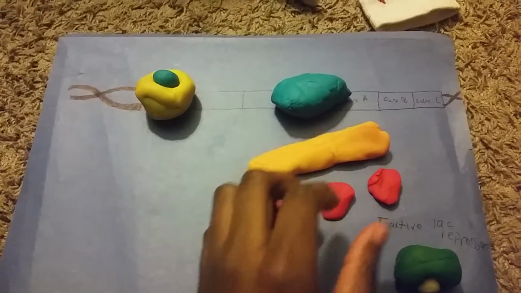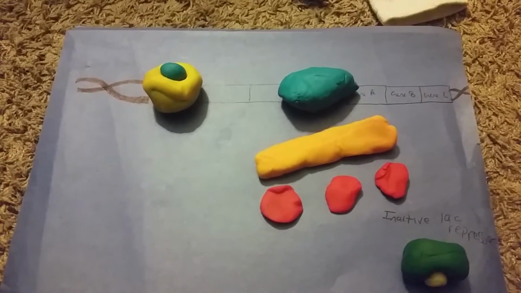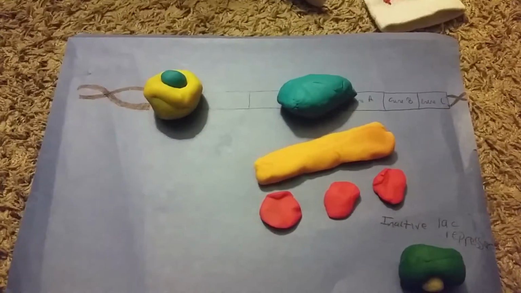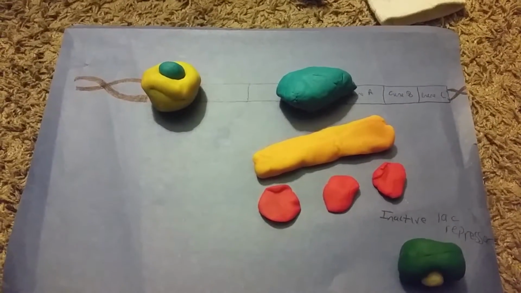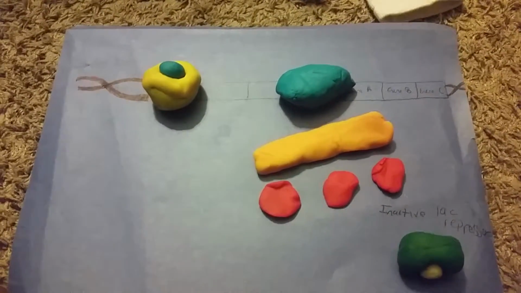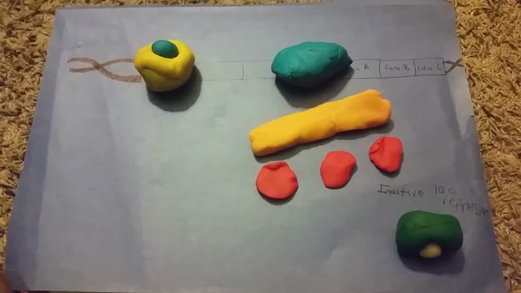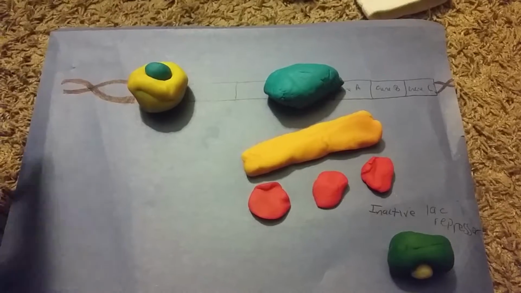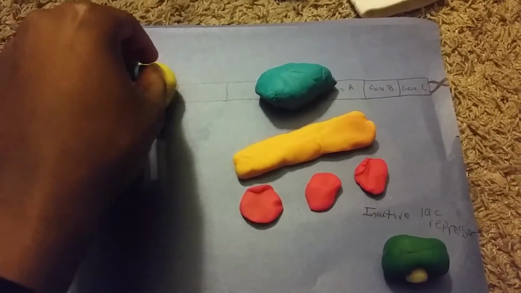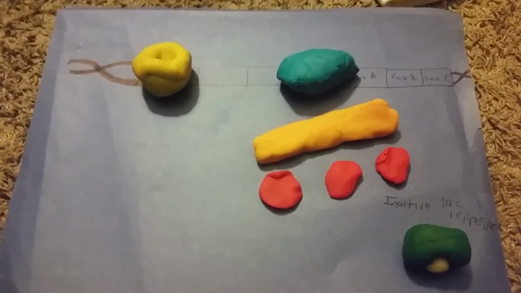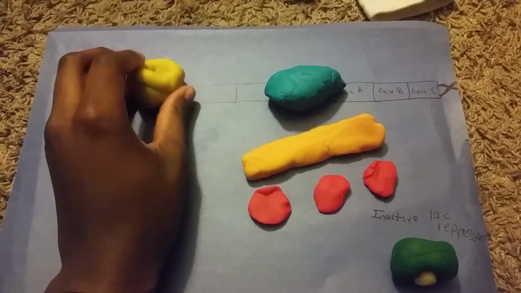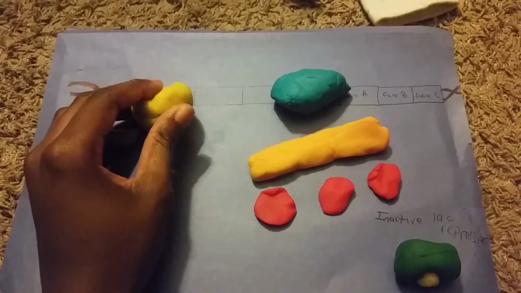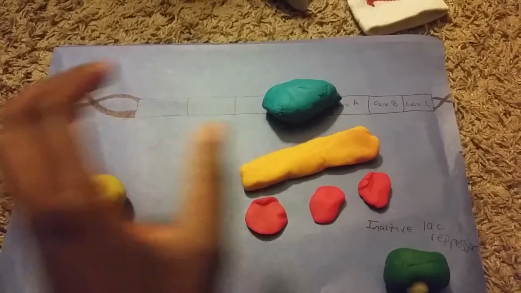But if the concentration of glucose is increased and lactose is also present in the cell, the concentration of cyclic AMP, or cAMP, will decrease, and it will come off of the CAP protein, and it will inactivate it. It will give an allosteric change and it will inactivate the CAP protein. So this CAP protein can no longer bind to the promoter because it's not activated.